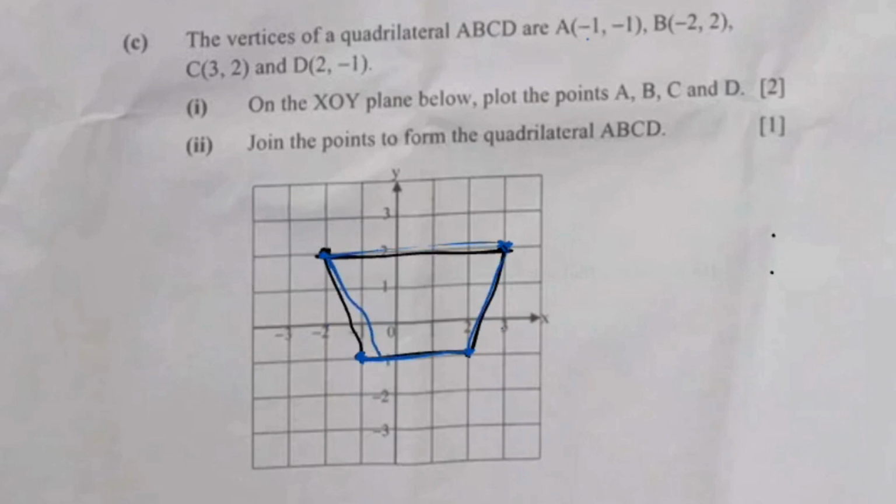When we join these coordinates, we make a special figure or quadrilateral, which is called a trapezium. So this figure is a trapezium, and we are done.